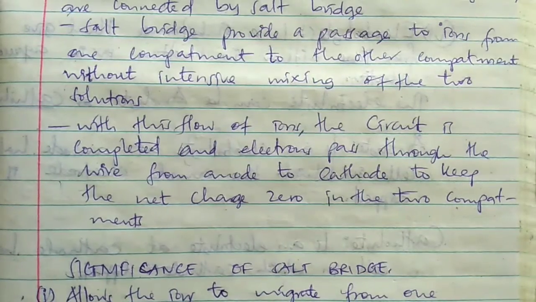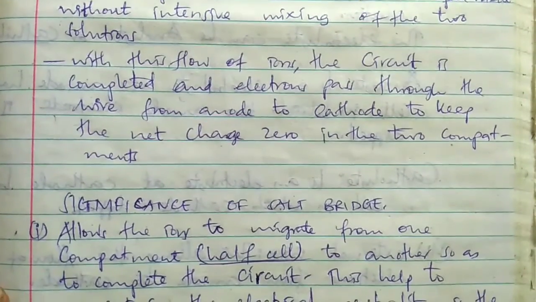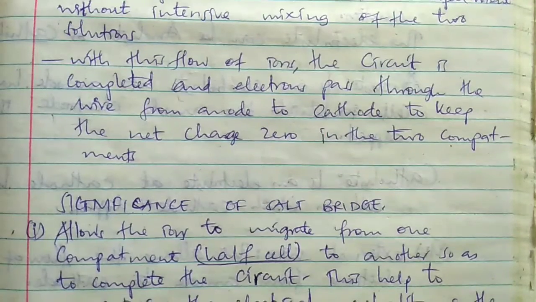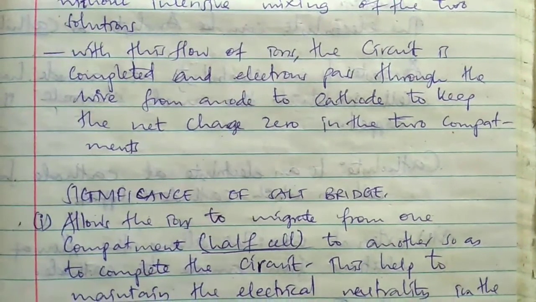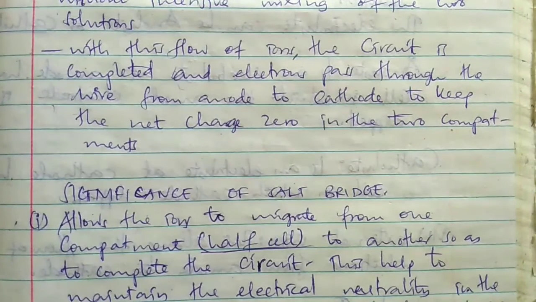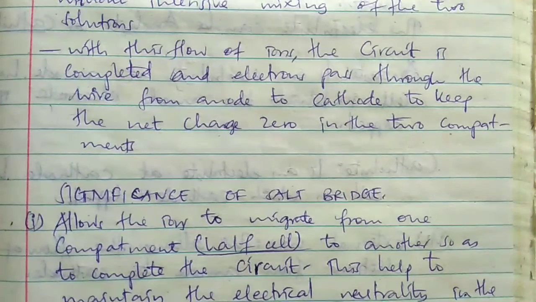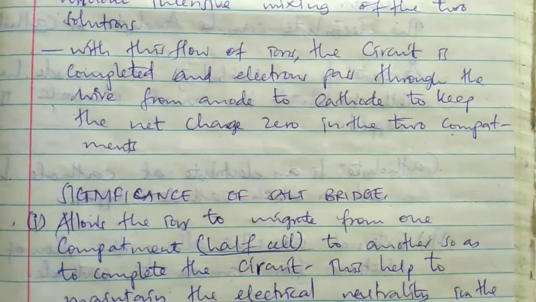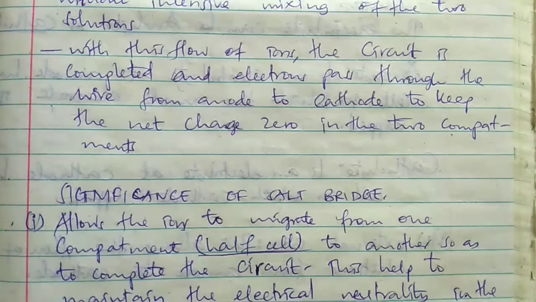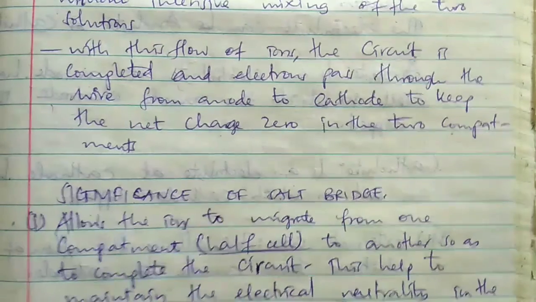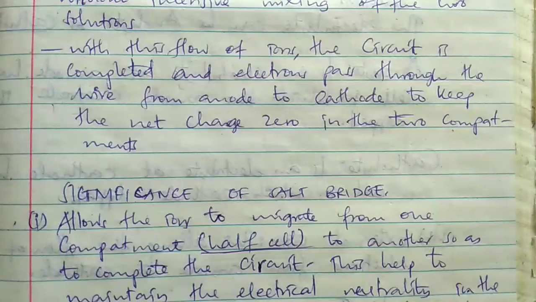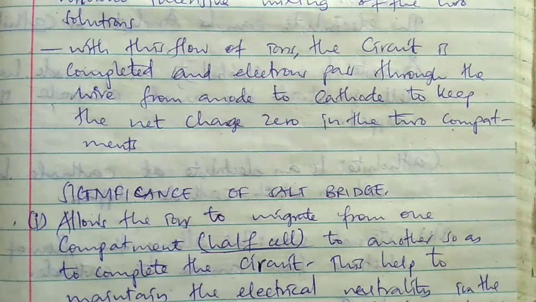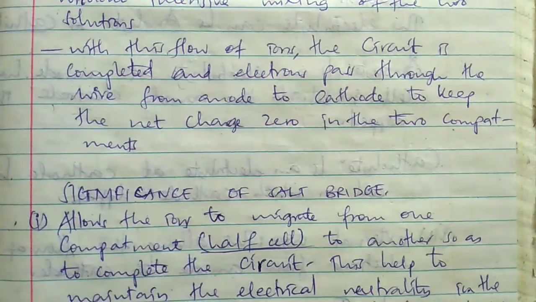Kwa bila salt bridge manake circuit isingekuwa completed, ingekuwa haiwezekani kuflow umeme humo ndani, sababu electrochemical cell zinakuwa zina compartment mbili tofauti, negative compartment kivyake na positive compartment kivyake, yani the half cell ya kwenye anode kivyake na half cell ya kwenye cathode kivyake. Hasa kama ni tofauti na zile electrolytic cell ambazo zinatumika kwenye electrolysis, ambazo zenyewe both electrodes they are dipped in one solution, but here two electrodes they are dipped in two different solutions.